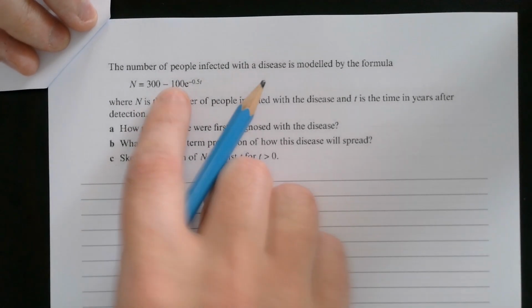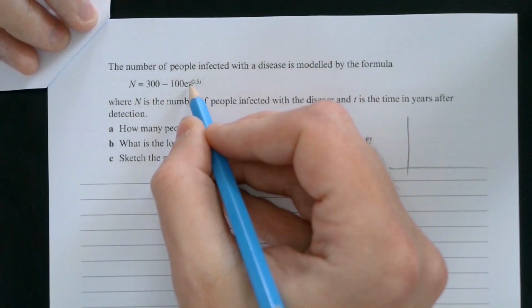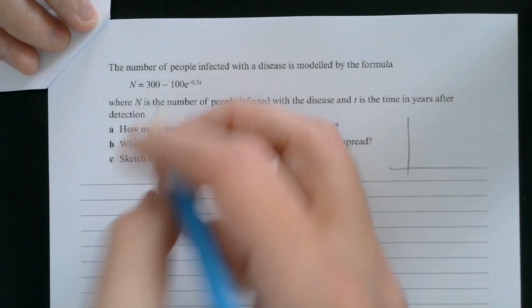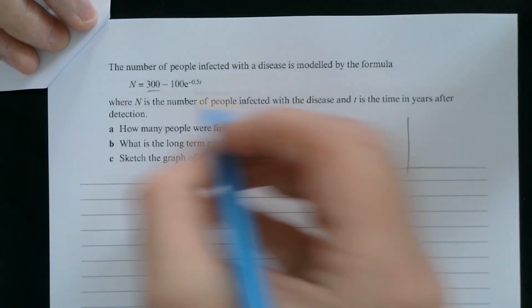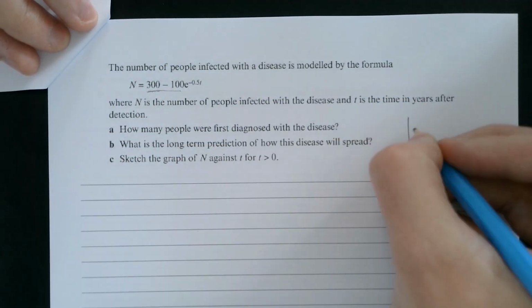Yeah, similar thing. This one's got a negative power. It's got 300 as it's going to start at 300 minus 100.